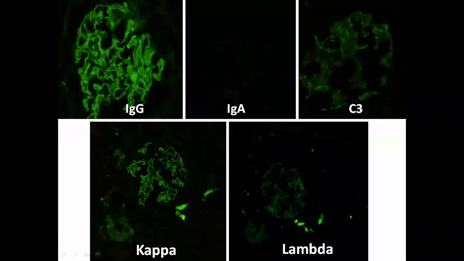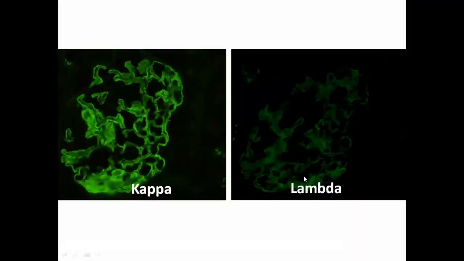We did immunofluorescence. Immunofluorescence shows IgG, IgA negative, C3 trace. Kappa is like 2 plus, and lambda was less or possibly negative. So this is just a comparison for kappa and lambda. Kappa is there, but lambda is negative. This is unusual, because if you see light chain restriction, then you have to think whether I'm dealing with a dysproteinemic state or something of that sort.